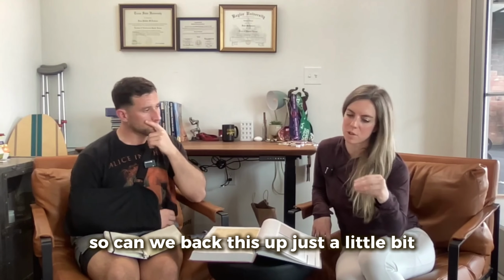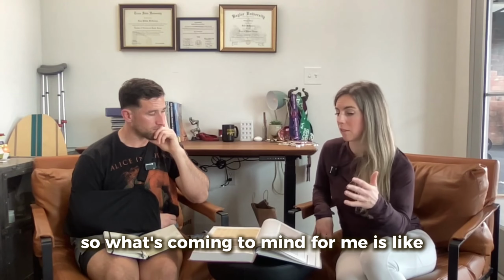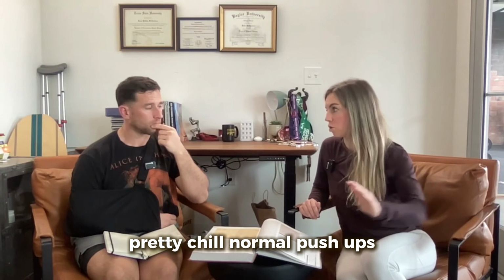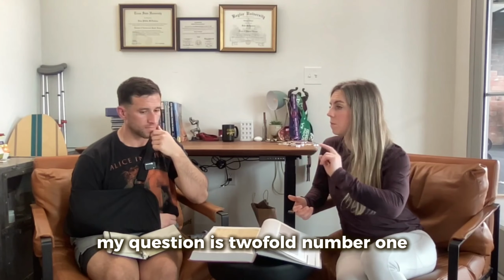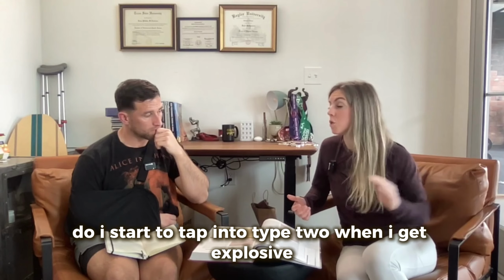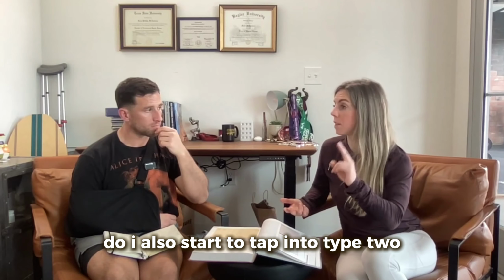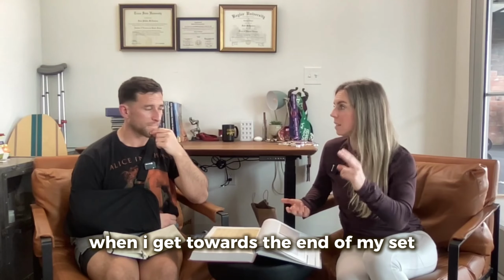So can we back this up just a little bit and maybe give a couple of examples of movements that would be using type 1 or type 2? What's coming to mind for me is, if I'm pretty strong at push-ups and I'm just doing pretty chill normal push-ups, or maybe even knee push-ups, that could feasibly be a lot of type 1. Correct. My question is twofold. Number one, do I start to tap into type 2 when I get explosive, like turning it into a plyo? Yes. Do I also start to tap into type 2 when I reach failure, when I get towards the end of my set?